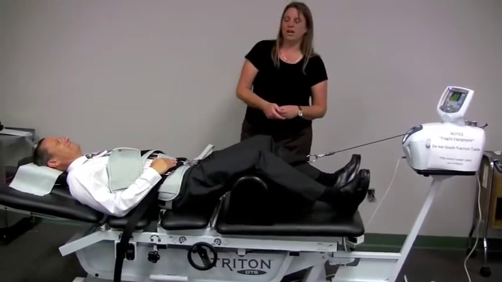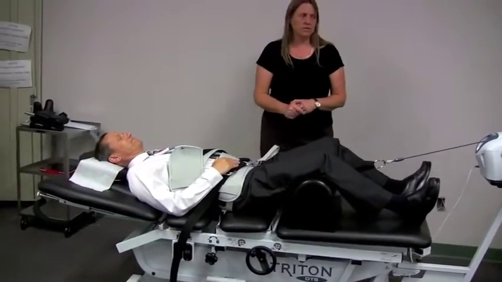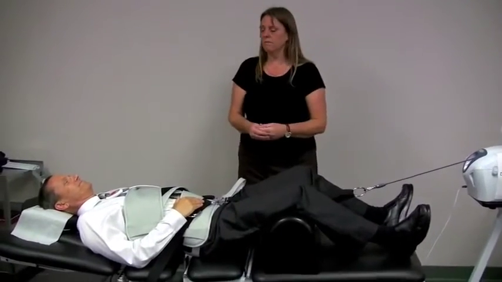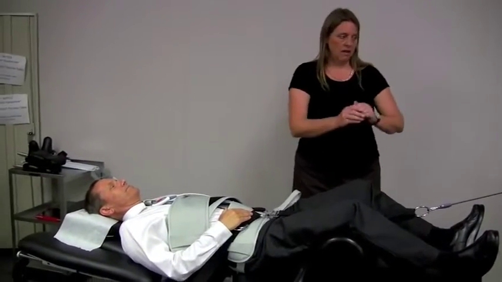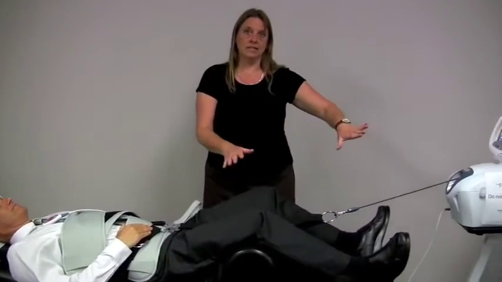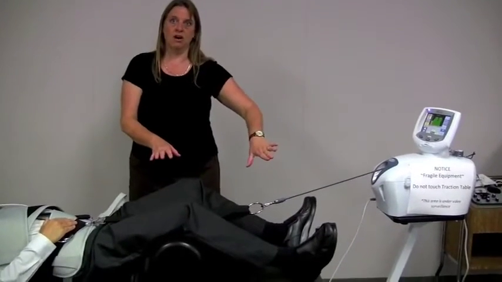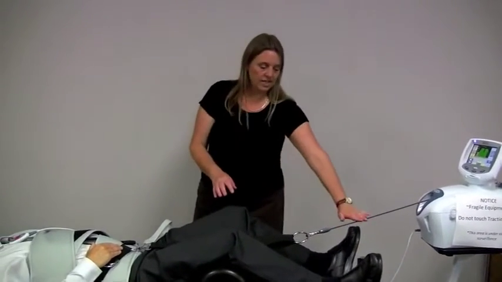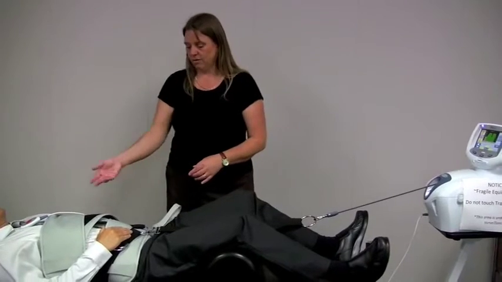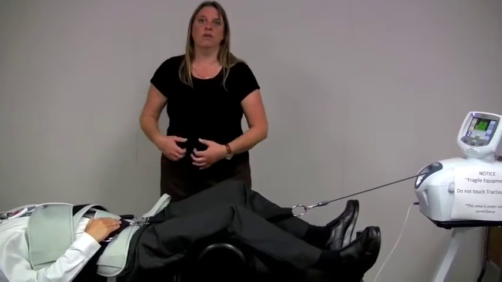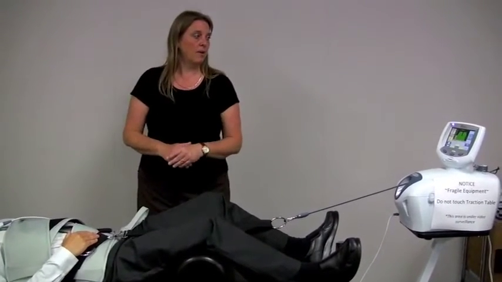The most important thing also, what will happen if there is a power outage? It is stated in the manual. If there's a power outage, everything will slowly, it'll just release. It'll allow anything to be taken off. So this will release its tension, and of course nothing else is electronic on him, so he would be able to get out of the apparatus.